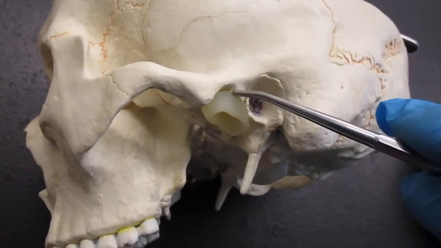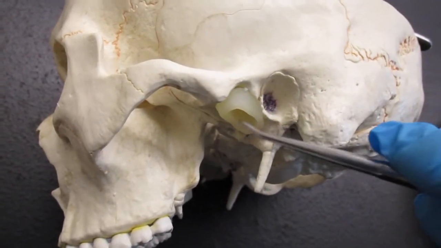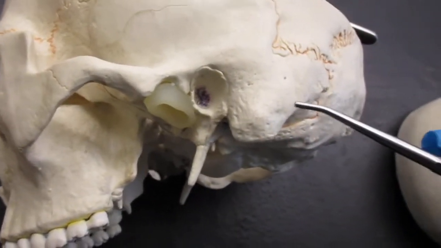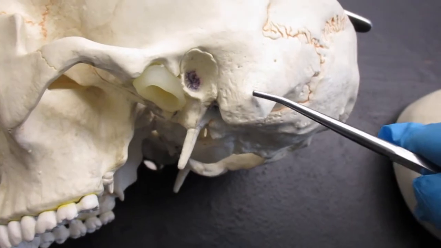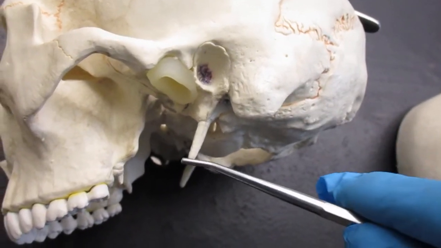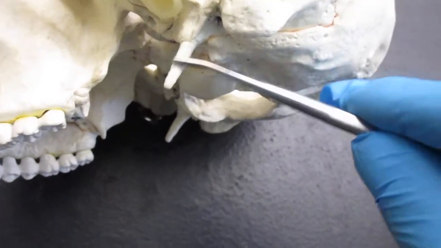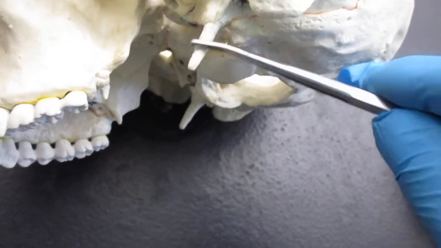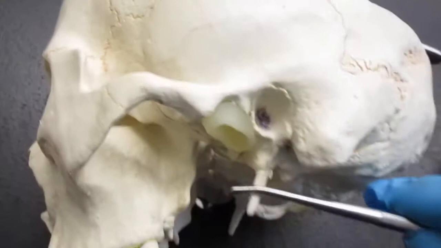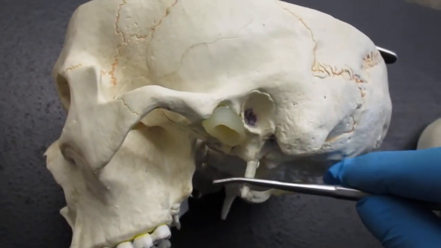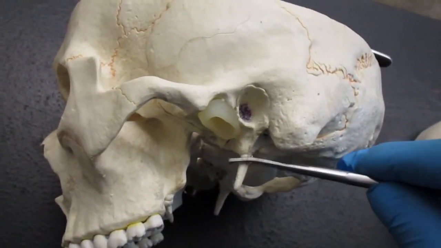So this is the mandibular fossa, and this is your mastoid process. Now this structure right here is the styloid process. The styloid process. Can you see that? Hopefully you can. The styloid process.